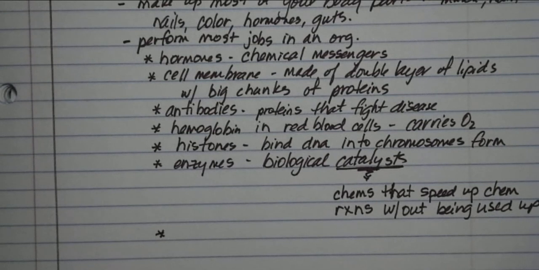Because it even starts right at the beginning. When you're just a fertilized egg, and then you have 2 cells, and then 4 cells, and 8 cells, all those things are happening inside you. Even those cells are carrying out cellular respiration and all that stuff. So you have to have that process going on. You have to have those catalysts to survive.